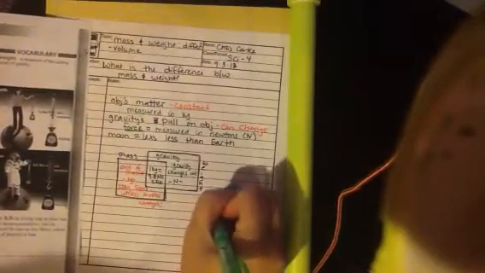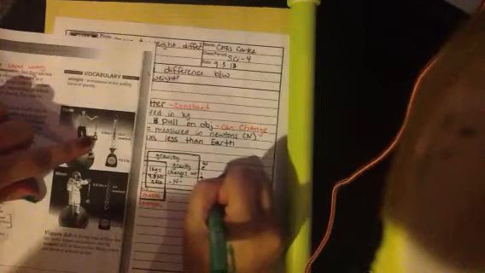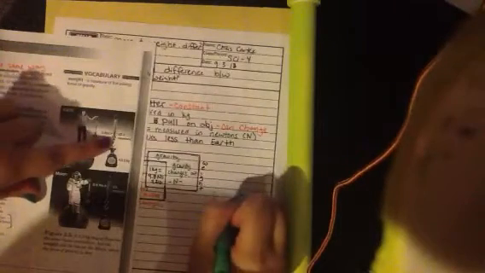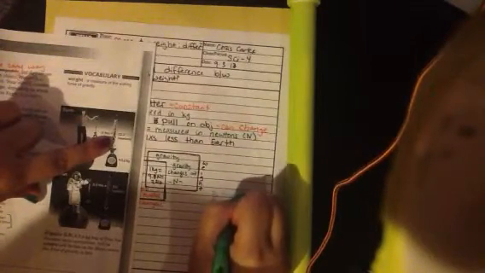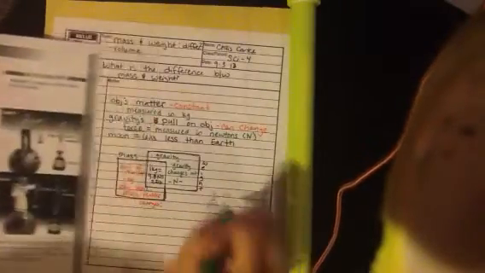So now, if you are a picture person like myself, I like pictures. I might draw this picture and go Earth. I'm going to draw my stick figure and say 5 pounds equals 22.2 newtons. And then I might do a moon.